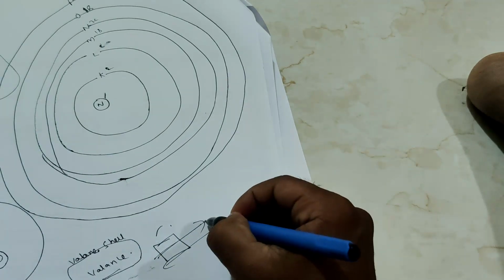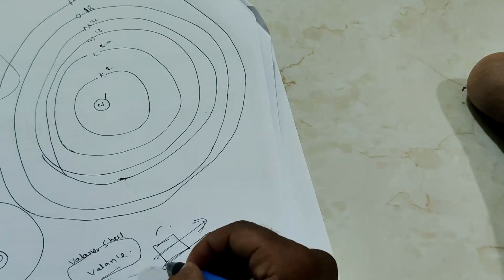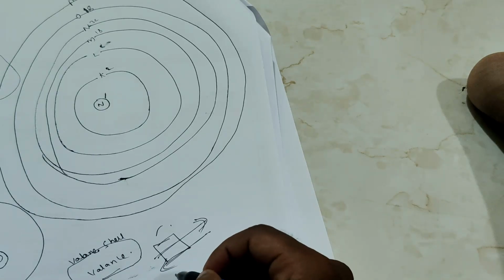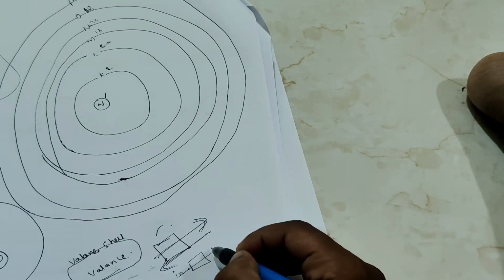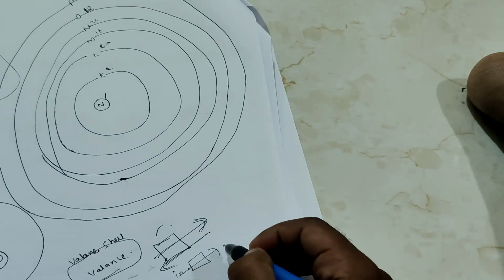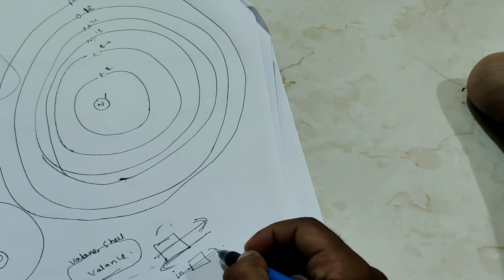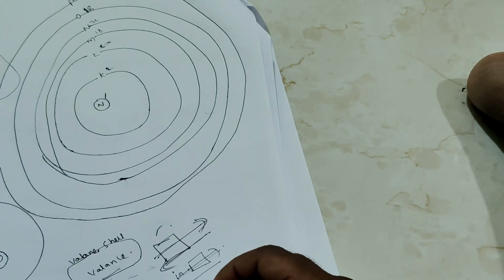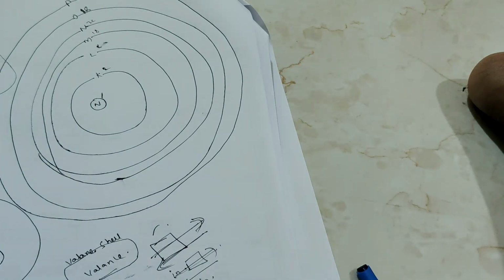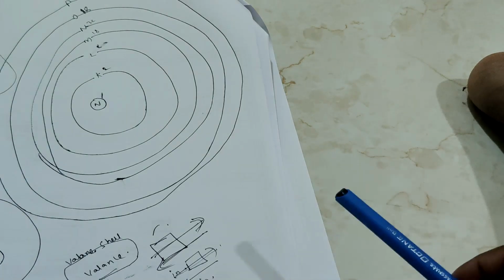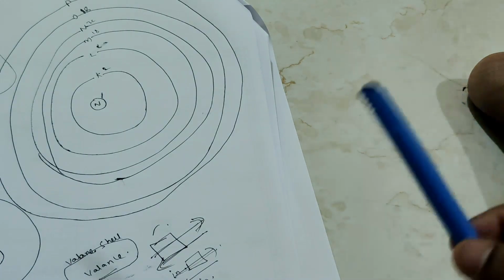So in one direction we can use it as a conductor, and in another direction it acts as an insulator. So the diode only allows current in one direction. So semiconductors are very important, so we will talk more about them in future.